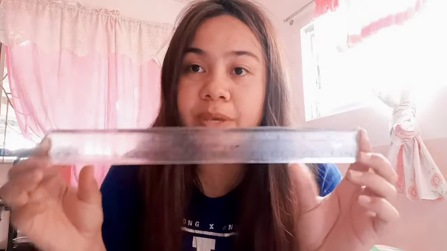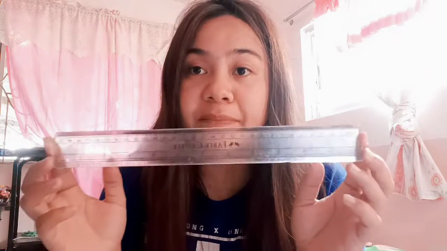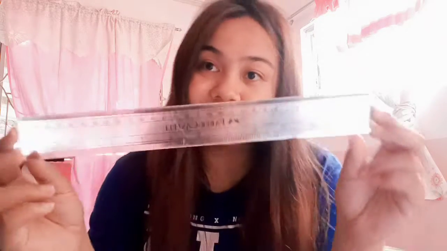So, I have here with me a ruler under measuring tools wherein this is used for small distances, hindi gaya ng mga meter stick. So, ito is ginagamit sa mga pagme-measure.